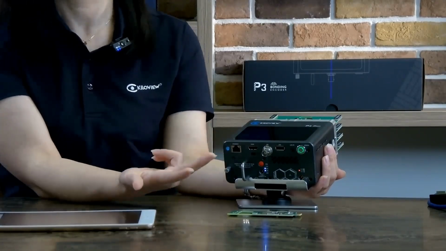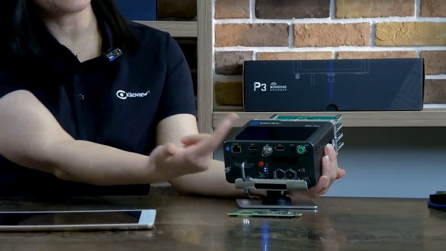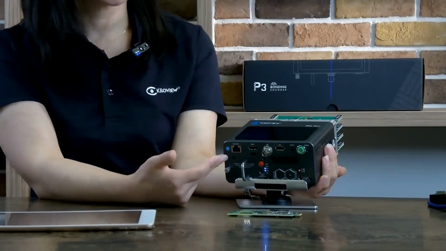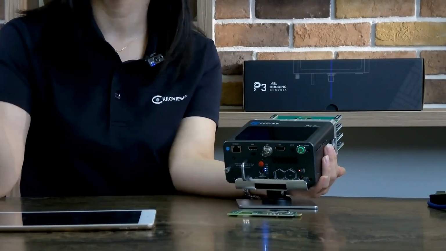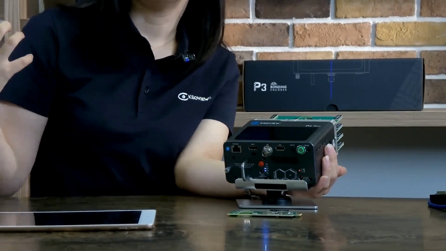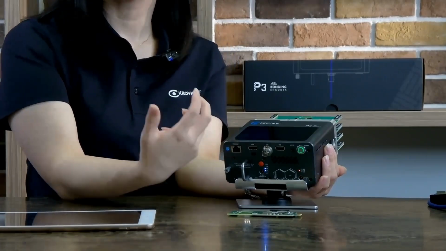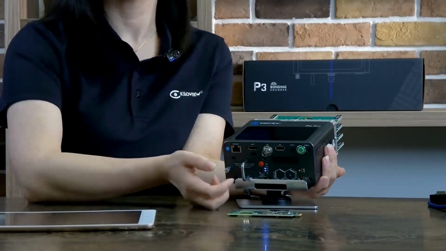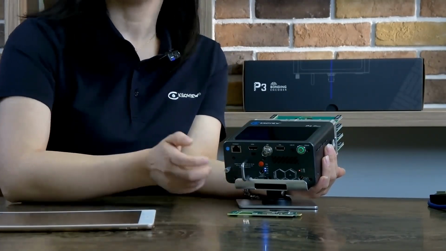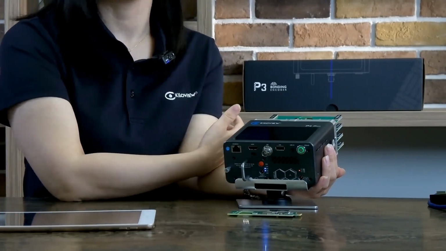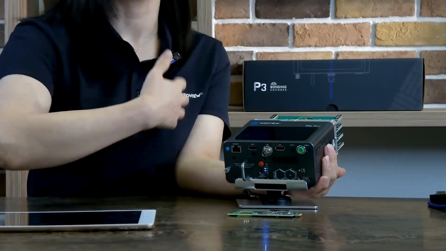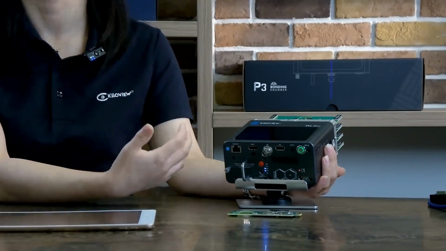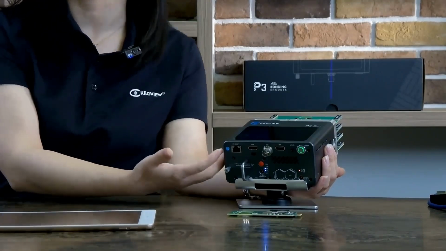The external one is replaceable, and the capacity of the internal one is up to 3,500 milliamp hour, and the external one can be up to 7,000 milliamp hour. So that's really a very big capacity. The internal battery alone can support up to 3 hours of streaming, while the external one can support even longer. So overall, the P3 can support up to 6 or even 9 hours, depending on the usage and also the signals, if you are using 4G, 5G, if the signal is strong or not.